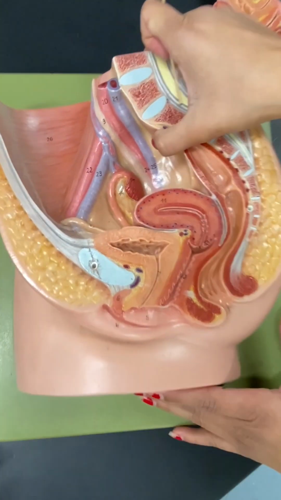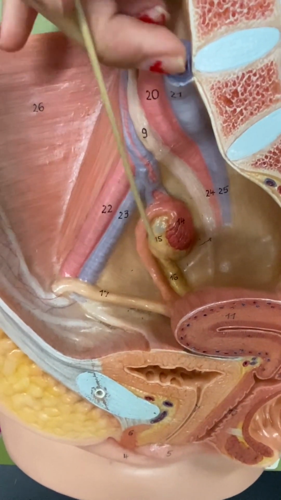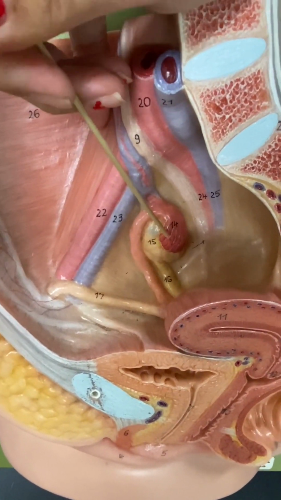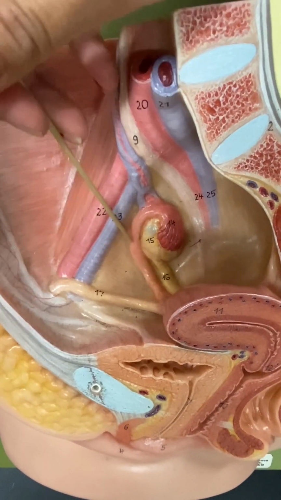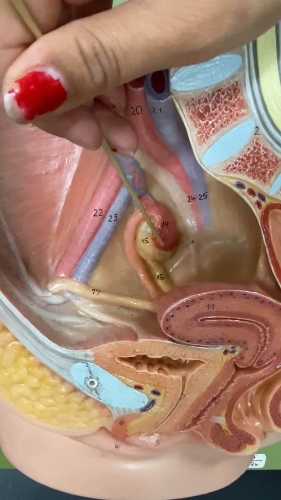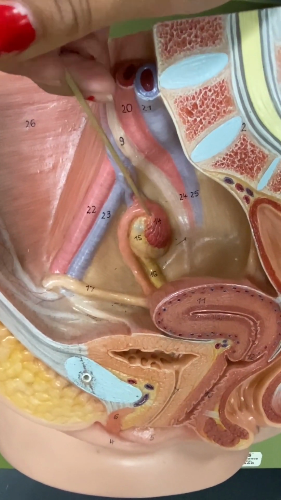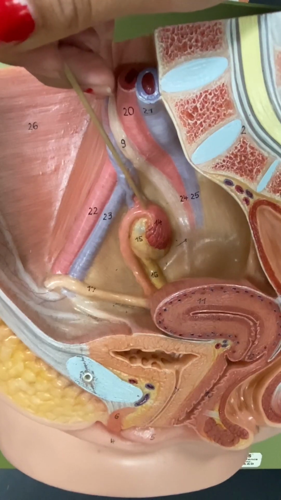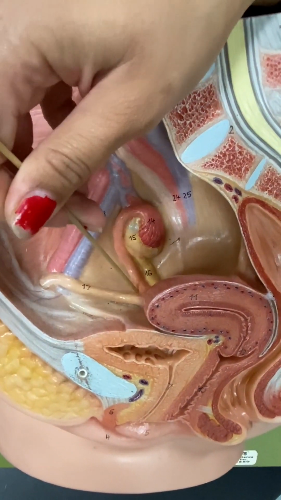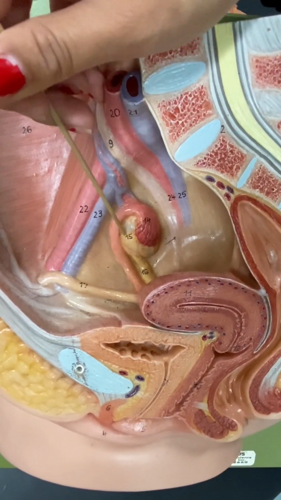So there's a couple other things that we can see. If we look in here, we can see this is an ovary. The entire thing is the uterine tube, but these little finger-like projections here are fimbriae. And then we get into the infundibulum region of the uterine tube. So again, uterine tube is everything, infundibulum, fimbriae, and then ovaries.